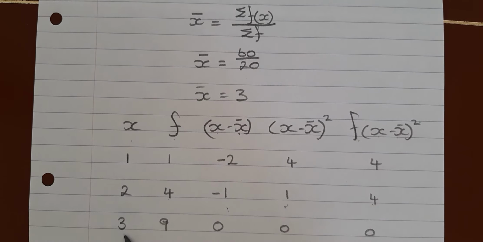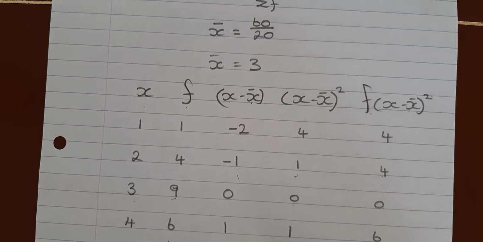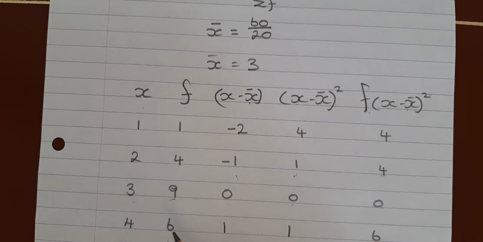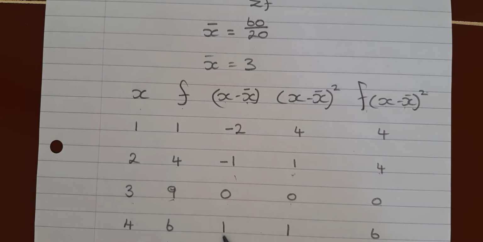Next, we have variable 3, frequency of 9. So variable of 3 minus the mean, which is 3, gives us 0. 0 squared is 0. 0 multiplied by the frequency of 9 gives us 0. The variable of 4 and the frequency of 6. So the variable, which is 4, minus the mean, which is 3, gives us 1. 1 squared is 1. 1 multiplied by the frequency gives us 6.